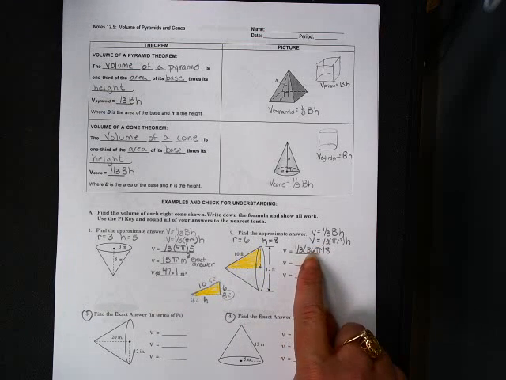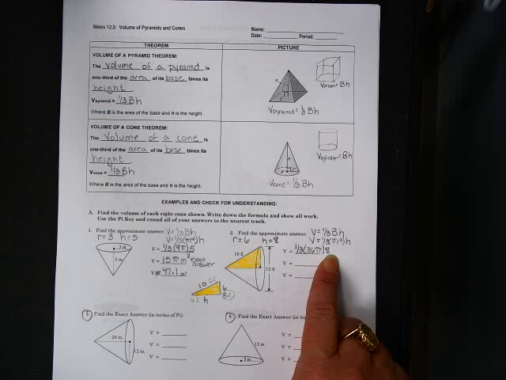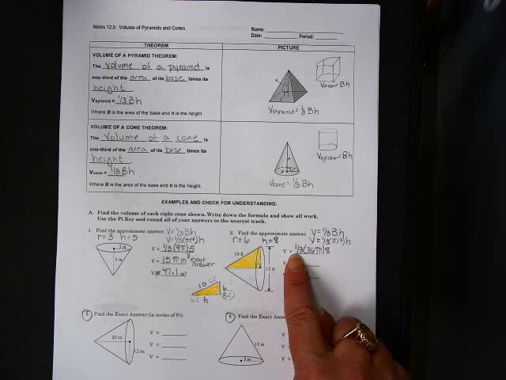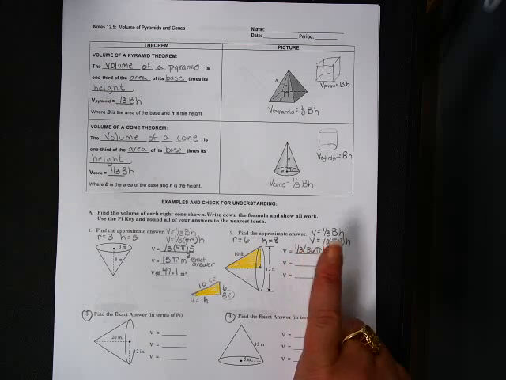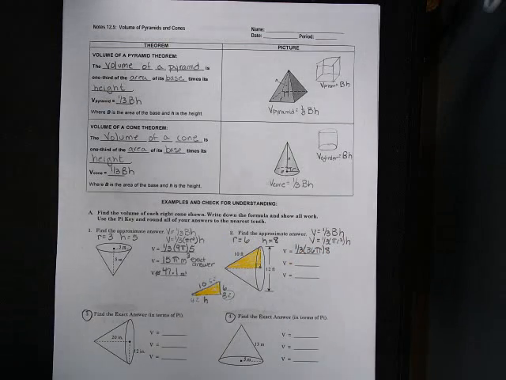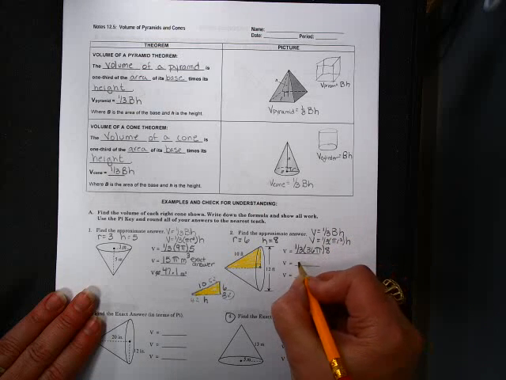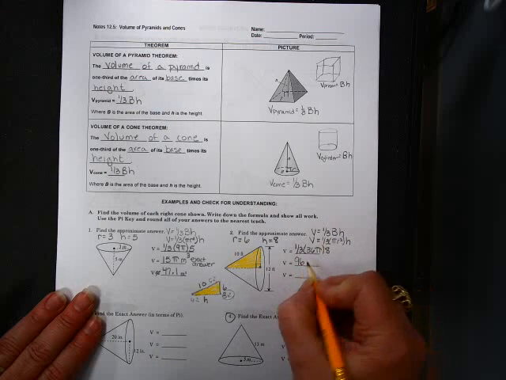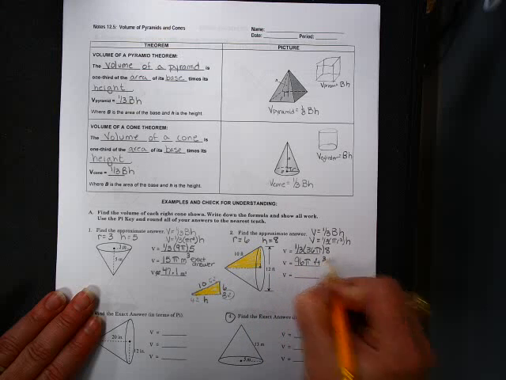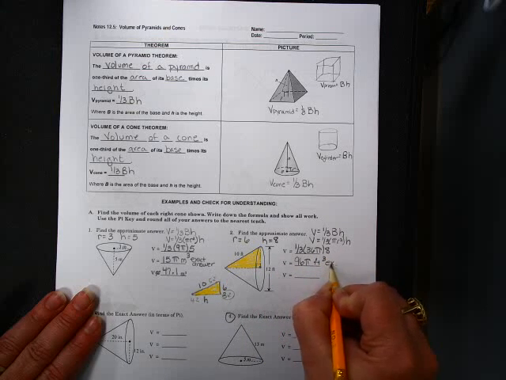Now when you plug this into your calculator, you would put 36 times 8 divided by 3. What is 36 times 8 divided by 3? What'd you get? Well, 36 divided by 3 is 12. But then you have to multiply that by 8. So that's going to be 96 pi, and this is going to be feet cubed. Now this is my exact answer.